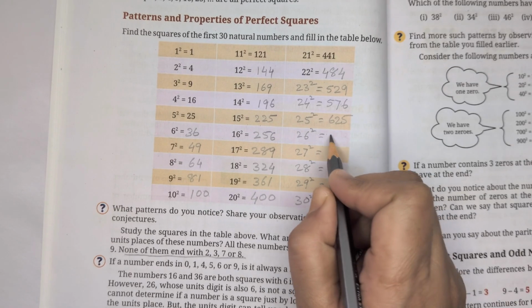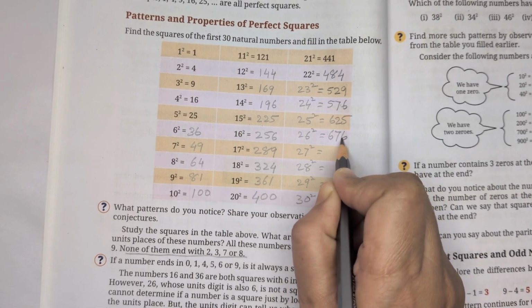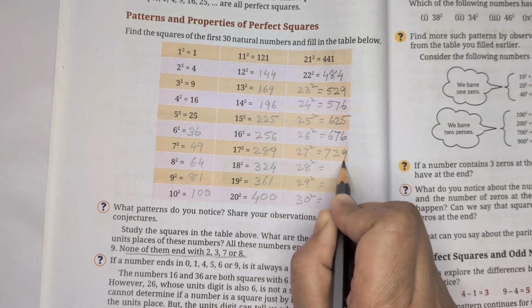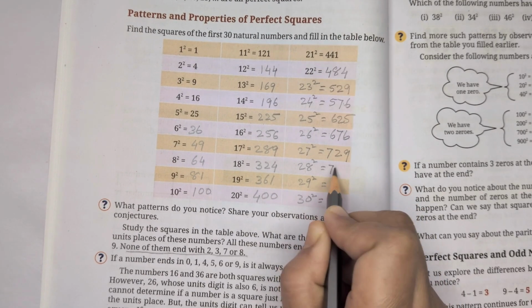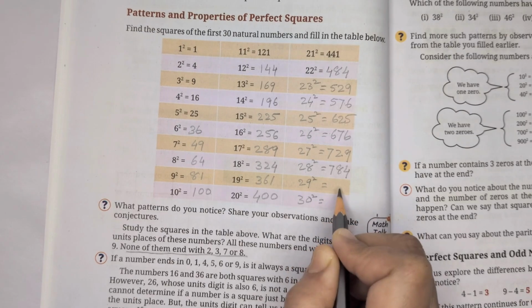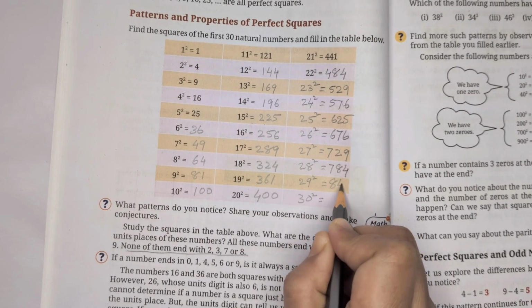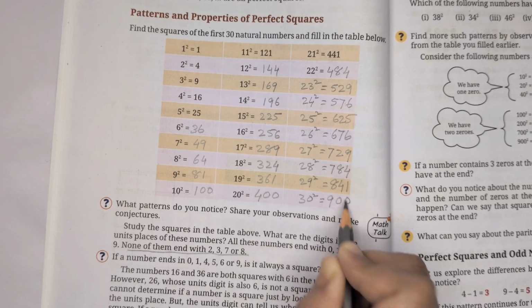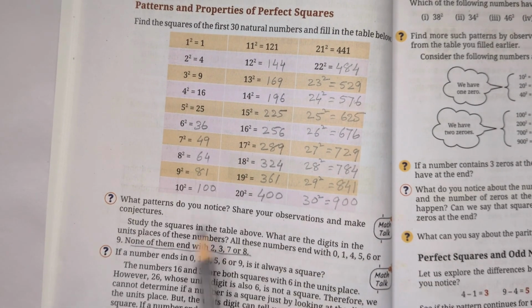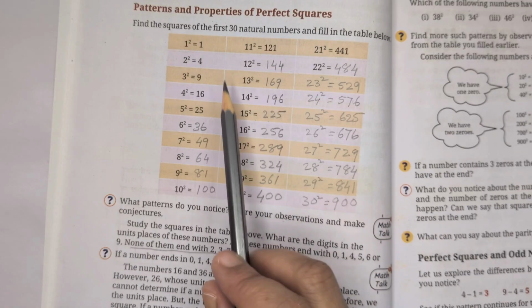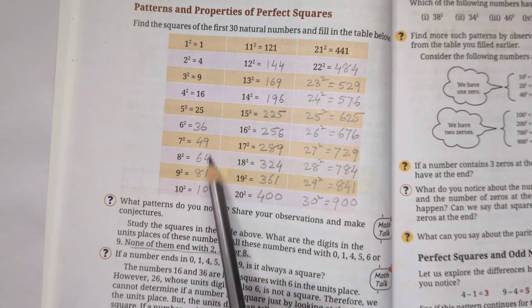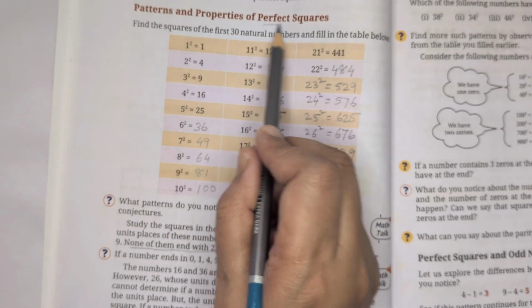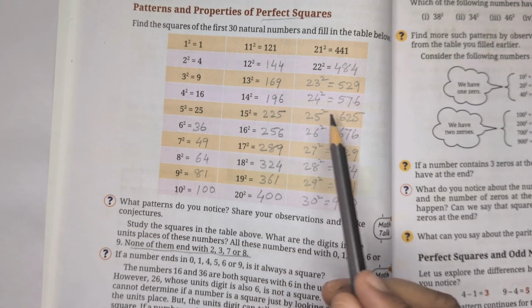26 square is 676. 27 square, 729. 28 square, 784. 29 square, 841. And 30 square, same way, 3 square, that is 9, then 2 zeros, 900. So these are the square numbers or perfect squares. These numbers are called perfect squares. 3 names: perfect squares, squares and square numbers.